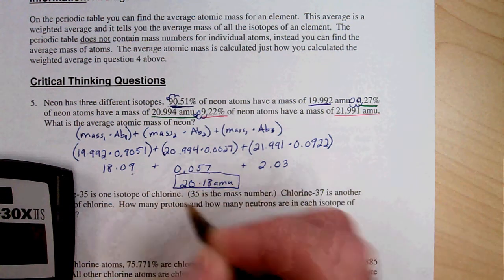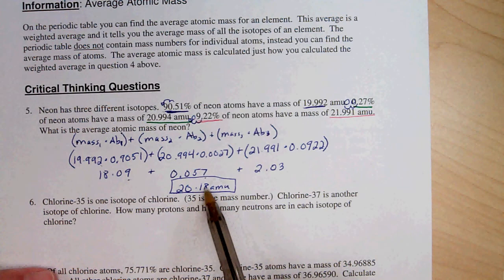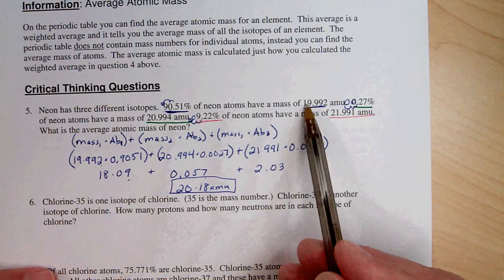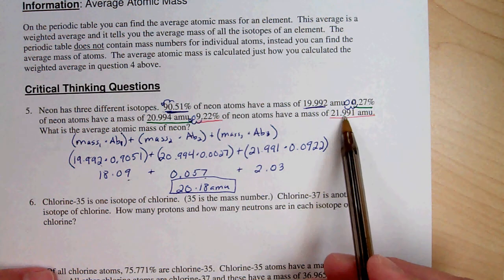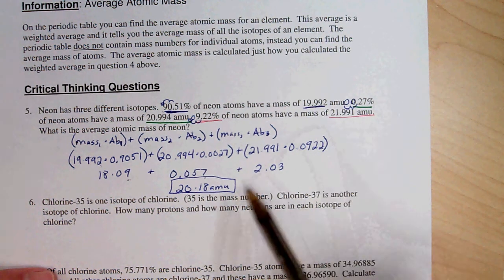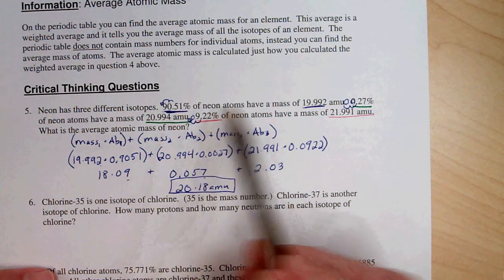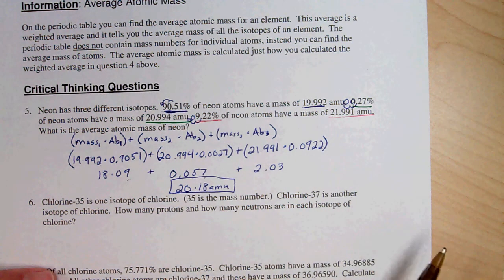Now to check my work, I should make sure my final answer is somewhere between the lowest number, 19.992, and the highest number, 21.99. So it's about 20, and we can see that 90% of the neon is about 20, and we're really close to 20. So that would make sense with our prediction.